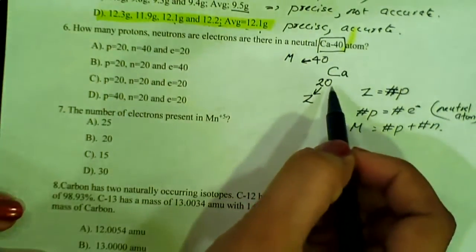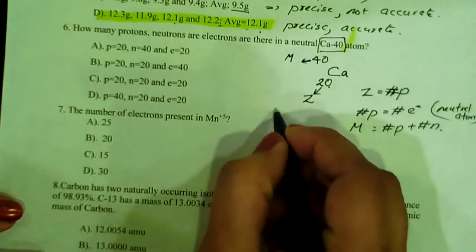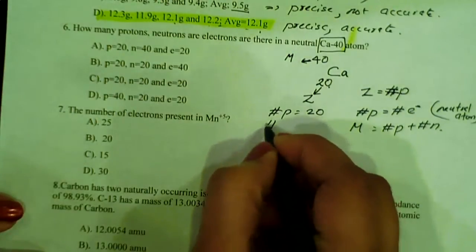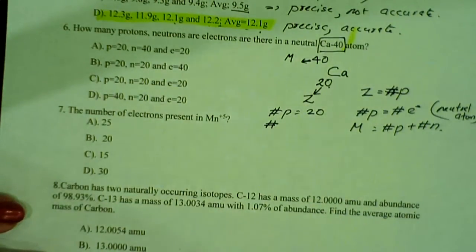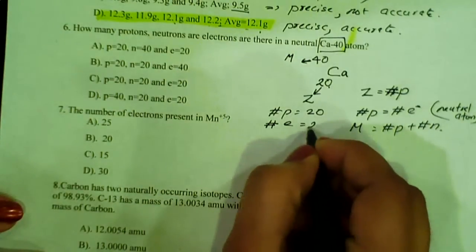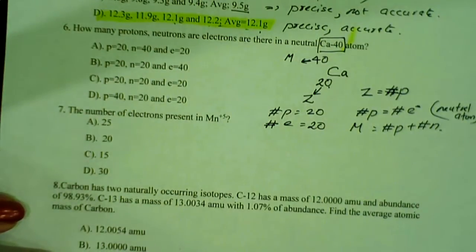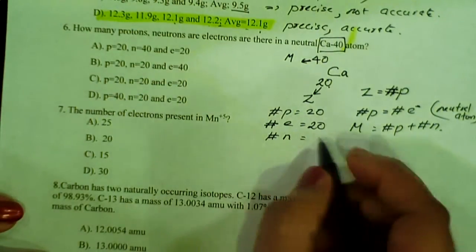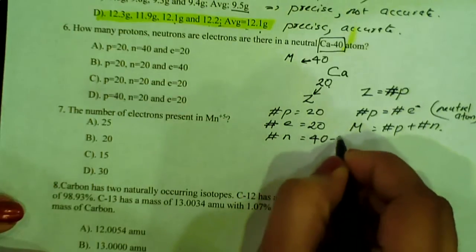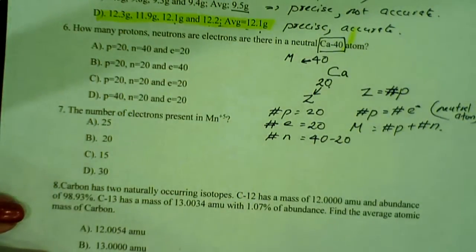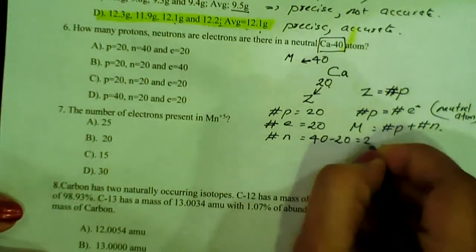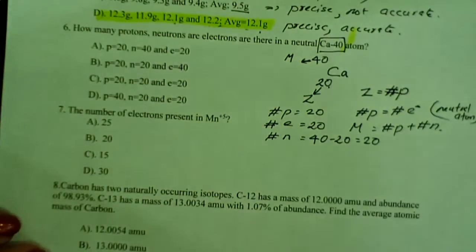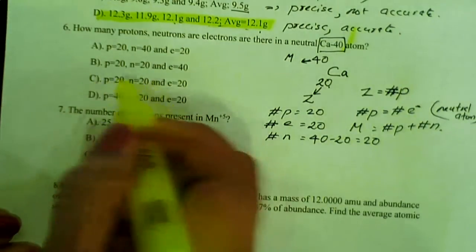So calcium, its atomic number is 20, so the number of protons will be 20. It's a neutral atom, so the number of protons will be the same as the number of electrons, so electrons is also 20. Mass number is the sum of protons and neutrons, so the number of neutrons will be 40 minus 20, which is mass number minus atomic number, you will get 20. So our answer is C.